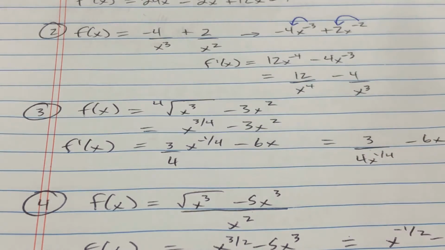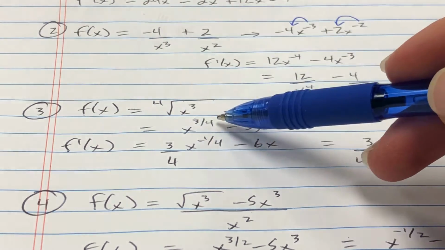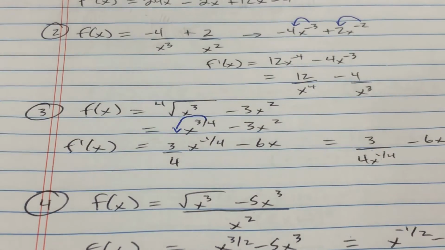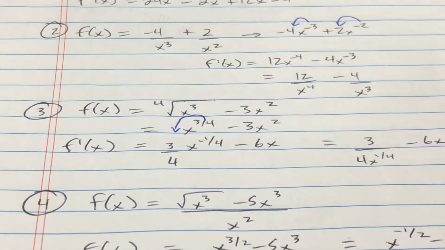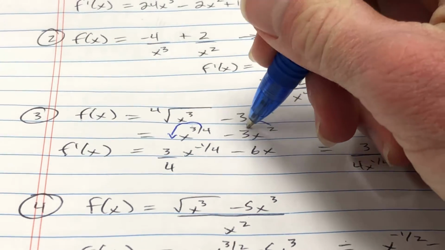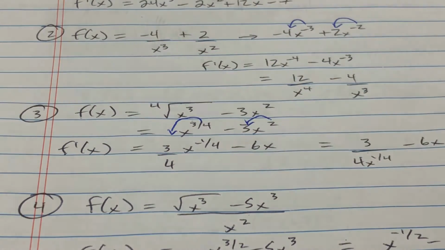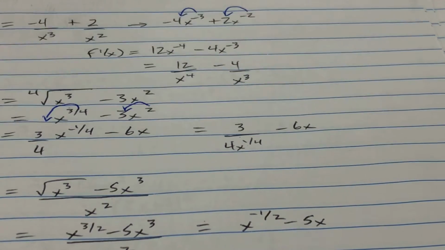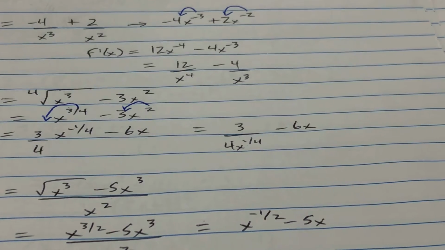So the fourth root of x to the third minus 3x squared can be rewritten as x to the 3/4. Bring down the power, 3/4 times 1 is 3/4. Subtract 1 from 3/4, we got negative 1/4 as the power. Bring down the power, 1 power less. So again, I'm just rewriting it as 3 over 4x to the 1/4 minus 6x.